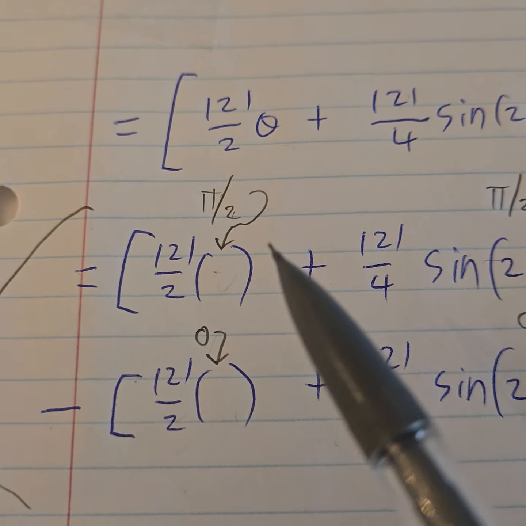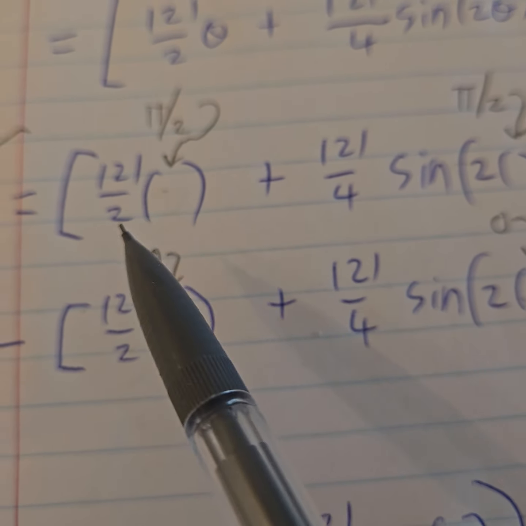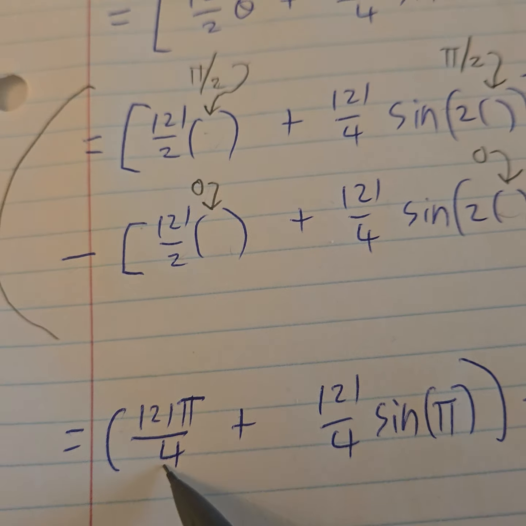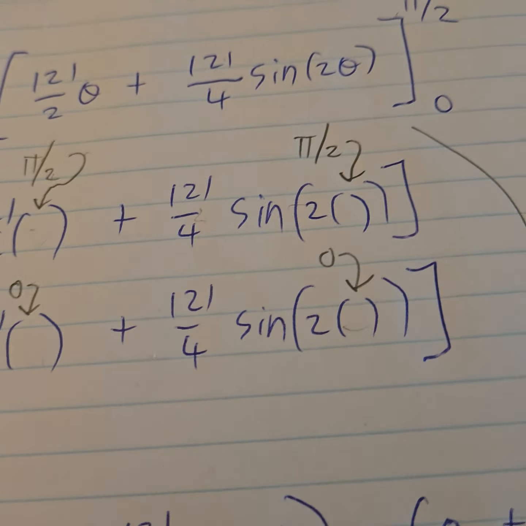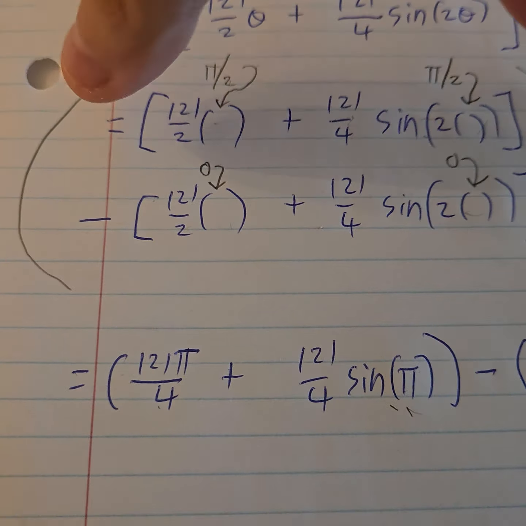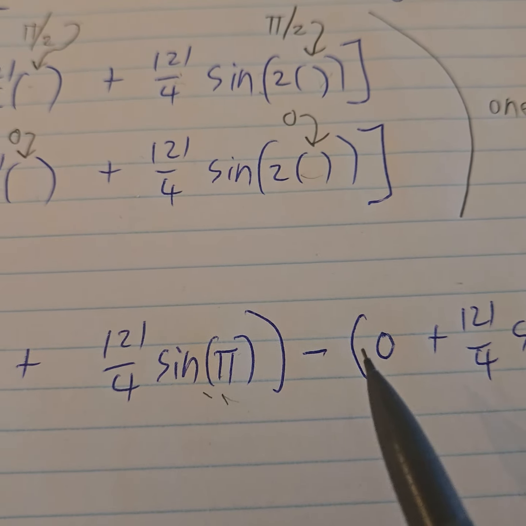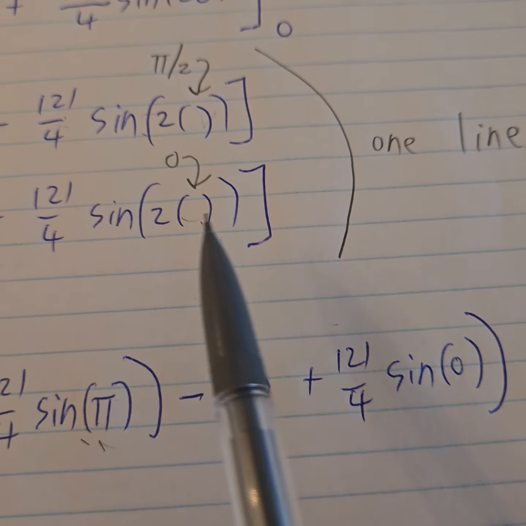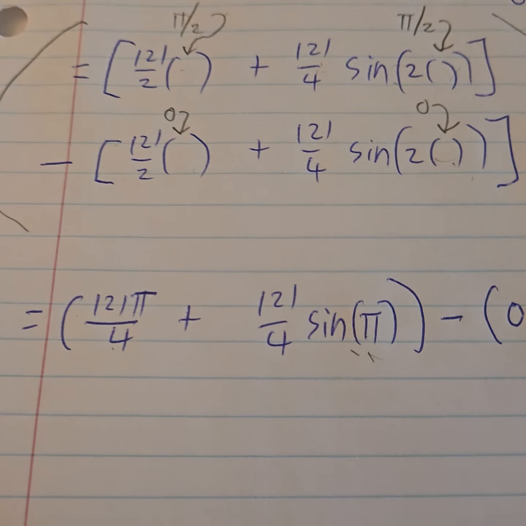Now to simplify, 121 over 2 times pi over 2 is 121 times pi divided by 4. 121 over 4 stays the same, and 2 times pi over 2 is simply pi. So that's simplifying the top equation. The bottom equation, we substitute 0 in there: 2 times 0 is 0, so it's 121 over 4 times sin of 0.